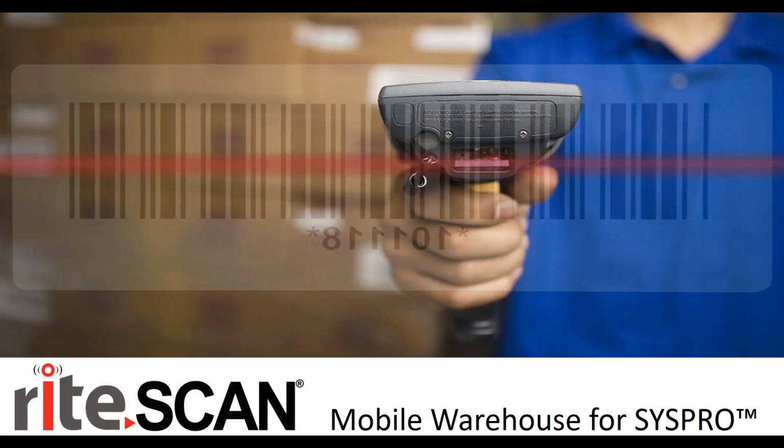So today's demonstration, we're going to dive into riteSCAN mobile warehouse with SysPro. I know some of you are current customers and others are potential customers, so we'll go through both of those situations. Feel free to ask questions as we're going through it, and we'll cover those at the end. Before we get into the actual product, I'll spend a few minutes talking about why manufacturers and distributors implement these mobile warehouse solutions, and specifically why SysPro customers trust riteSCAN and our solutions out in their warehouse.